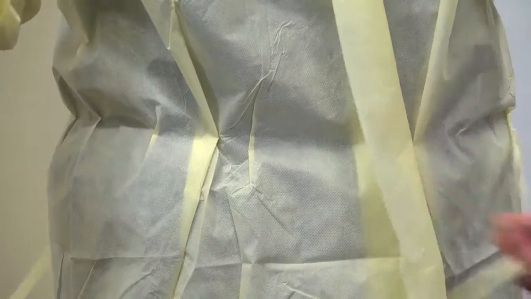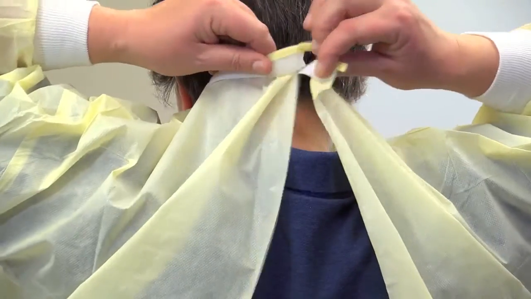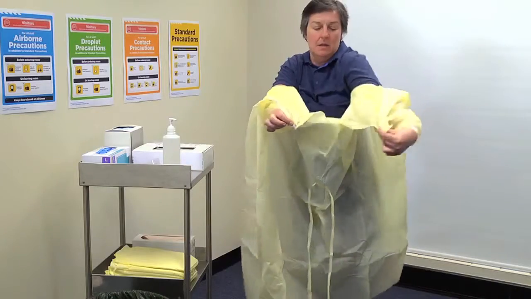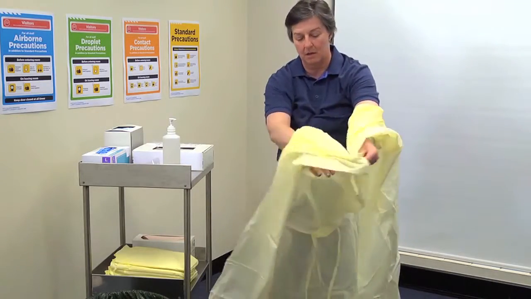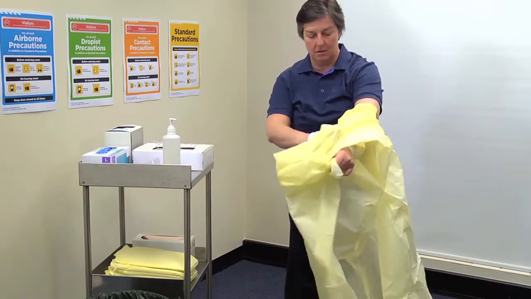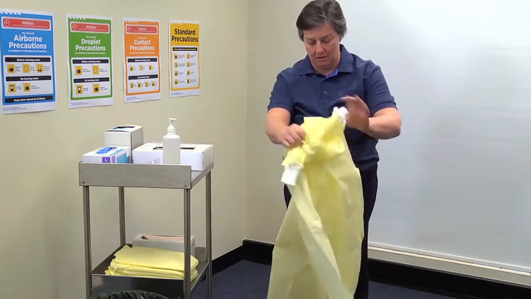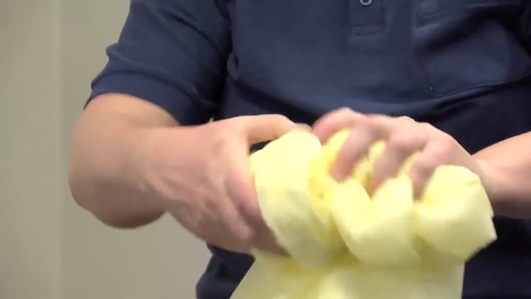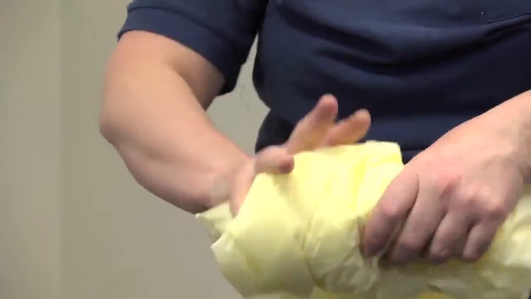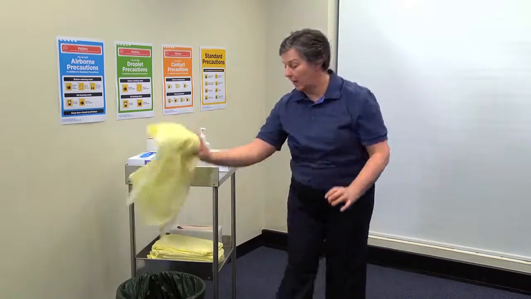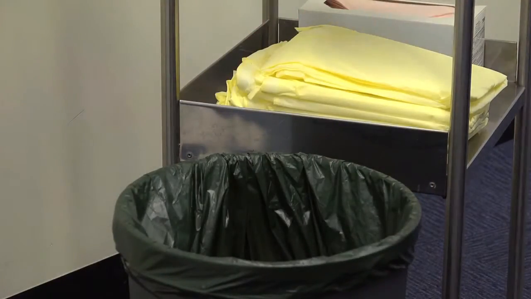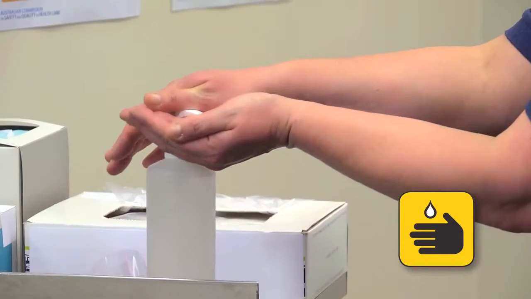Undo the waist tie of your gown. Undo the neck tie, tape, or Velcro. Pull the gown away from your body. Pull your arms out of the gown, turning the sleeves inside out. Roll the gown down away from your body. Continue to roll until the gown is in a ball. Dispose of the gown directly into the waste bin. Perform hand hygiene.